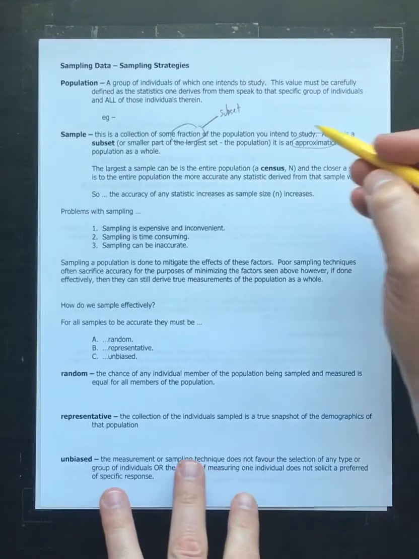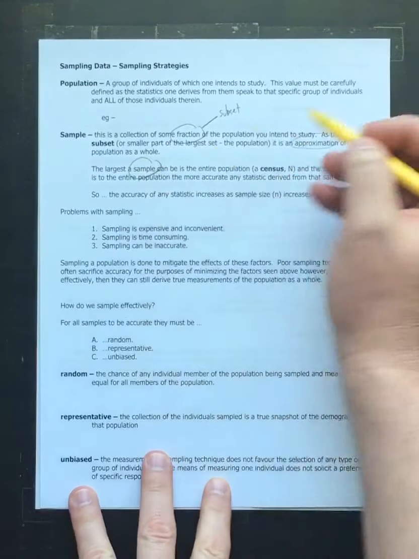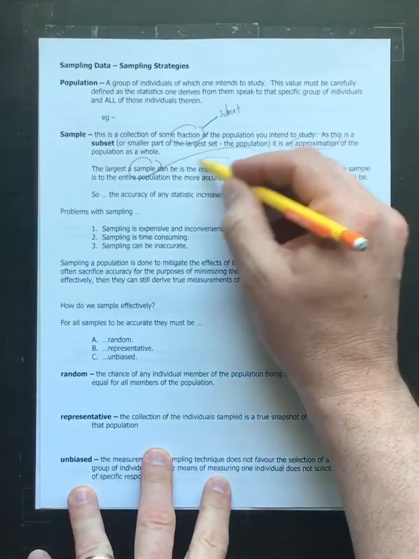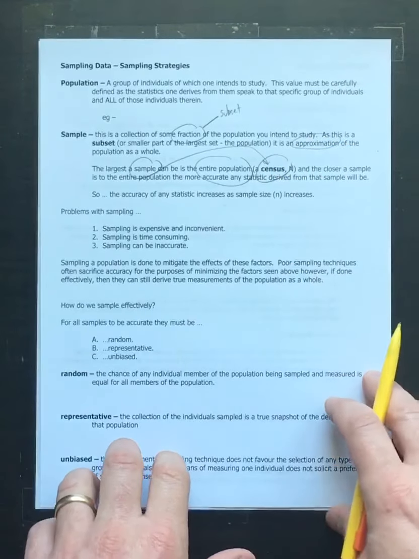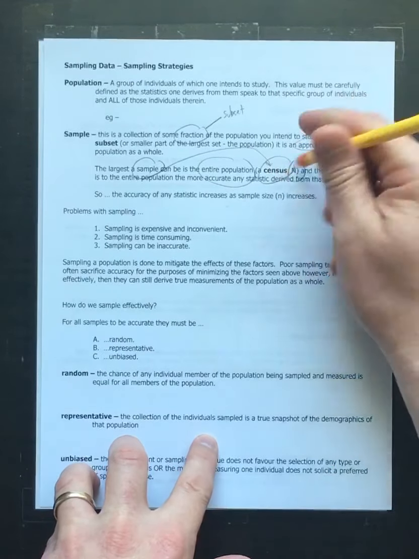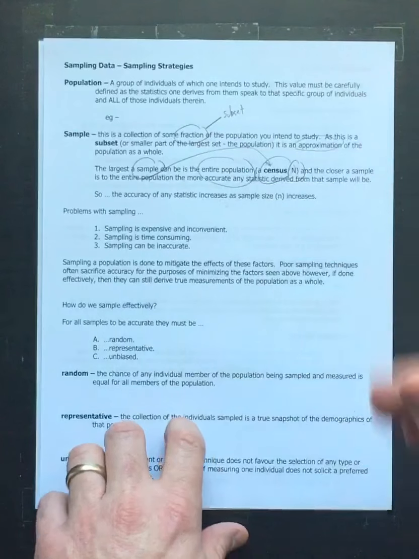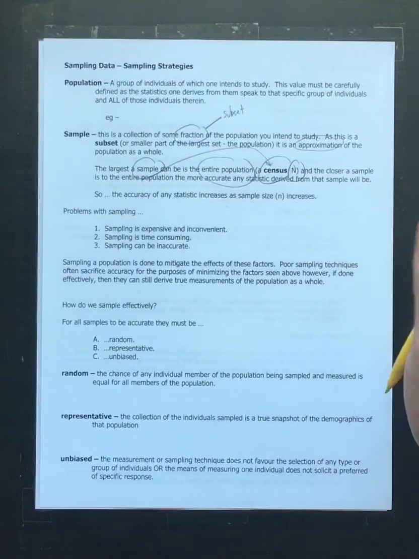First of all, the largest sample that you can get is actually the entire population, and we call that a census. That's where your sample size is a capital letter N. The closer you get to the full population, the more accurate your statistics are going to be, because you're going to have just about everybody measured. So you're going to have basic truth out there.